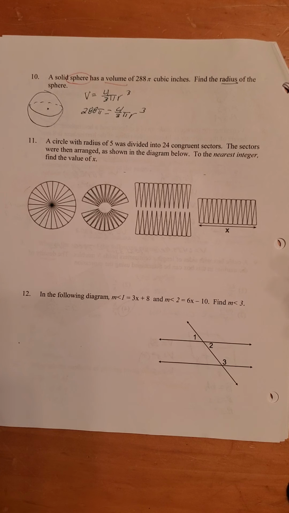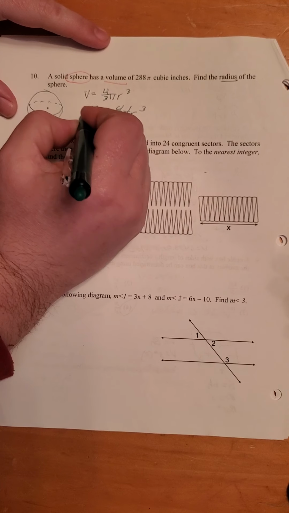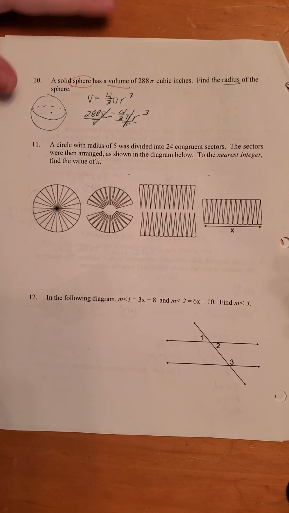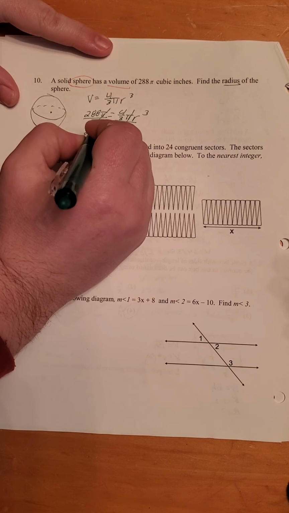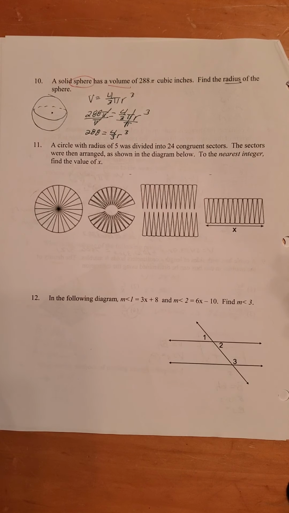If you have a number or a letter being multiplied on both sides, they divide out evenly. So you can actually just cancel them on both sides. The process is taking one of them and dividing them out. So they will divide out to be 1, which leaves 288 times 1, which is 288, and 4/3 r cubed times 1, which is 4/3 r cubed. So that makes it just a little bit nicer looking.